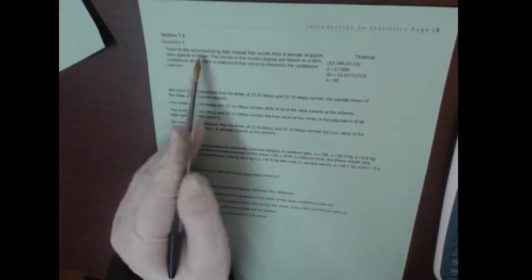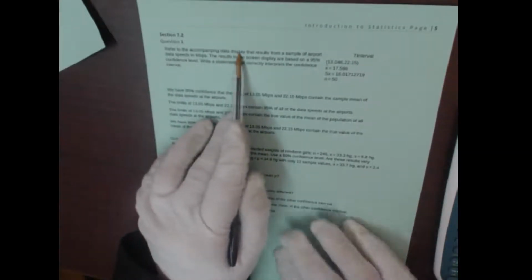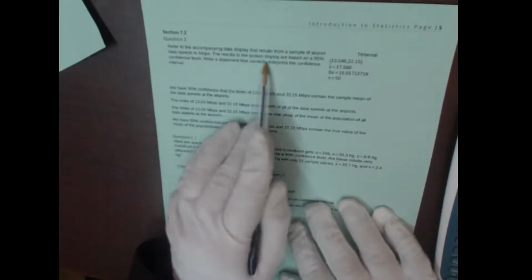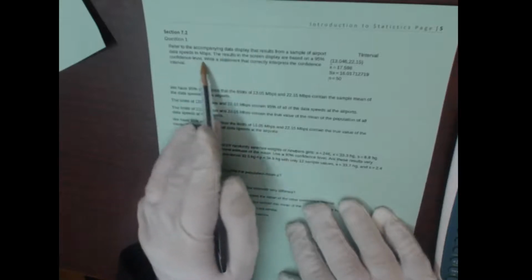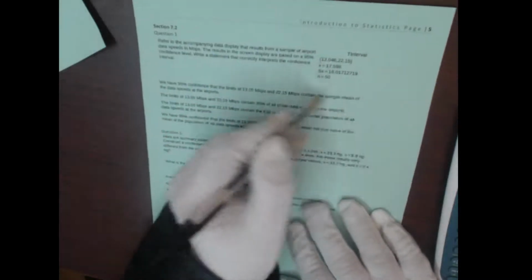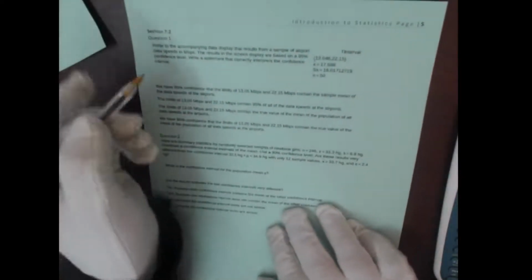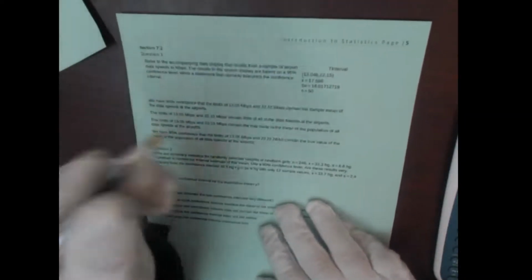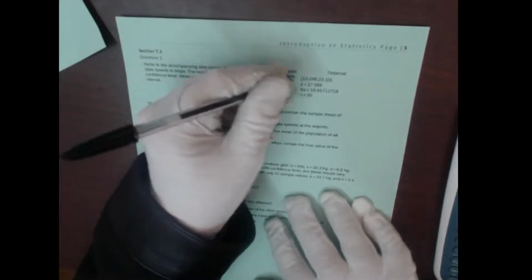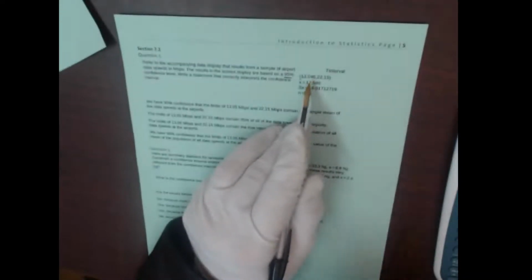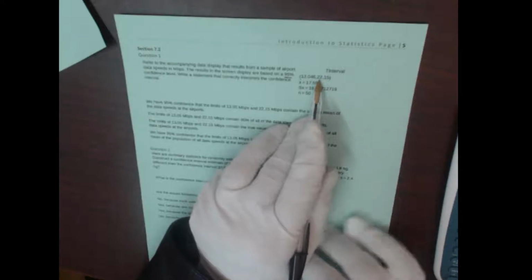Here we go. Refer to the accompanying data display that results from a sample of airport data speed in megabits per second. The results on the screen displayed are based on a 95% confidence level. Okay, so you can see over here, we've got our data from somebody who's already constructed a confidence interval, and so we're just asked to interpret it. So we're looking at the speed of your Wi-Fi in an airport, and here's our actual confidence interval right here. It's a 95% confidence level, so that means we're 95% confident that this net captured the true value of the internet speed at the airport.